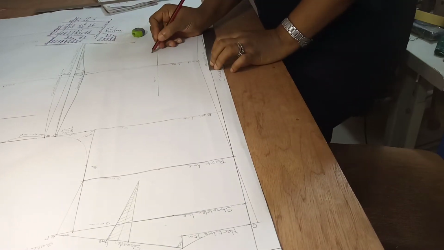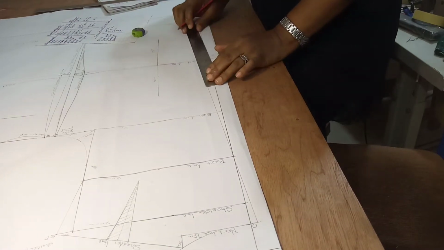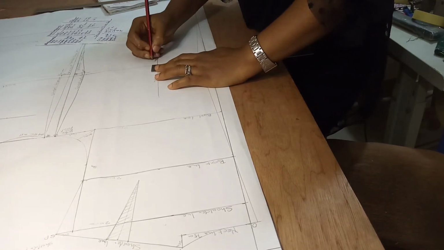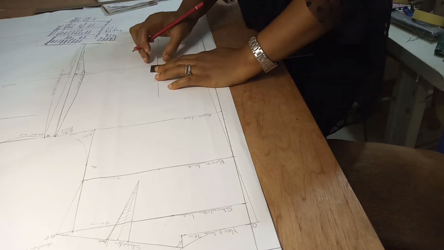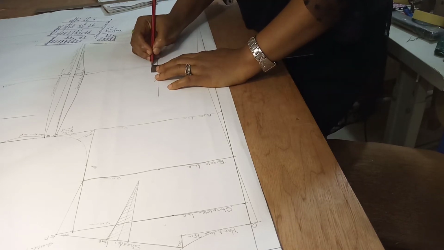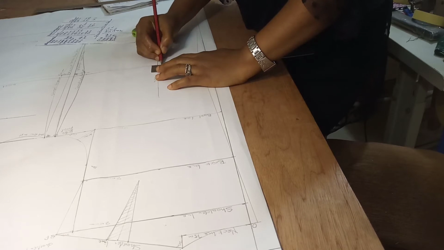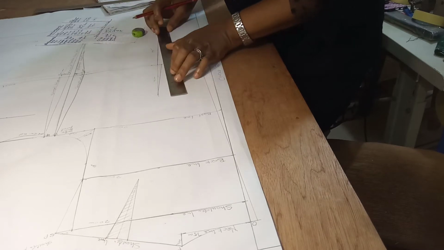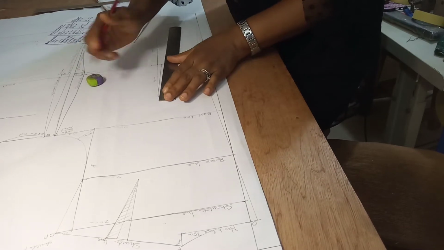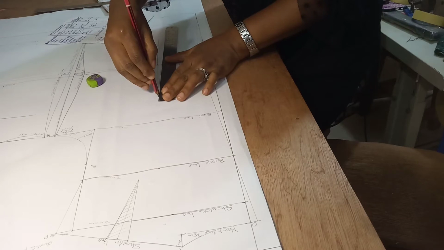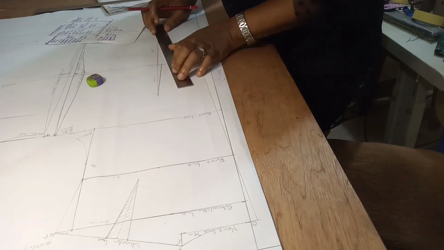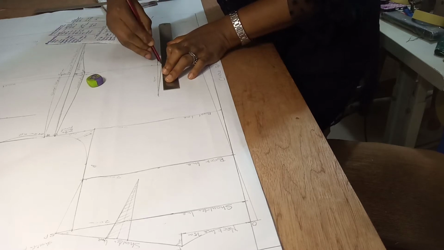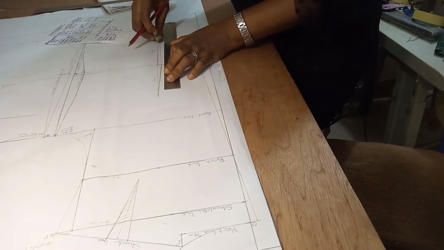Now you input your remaining 2 cm waist reduction, 1 on this side and 1 on this side. Then you plan your dart.